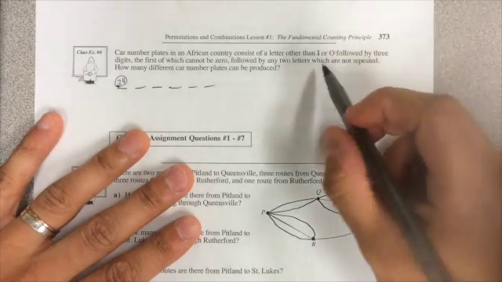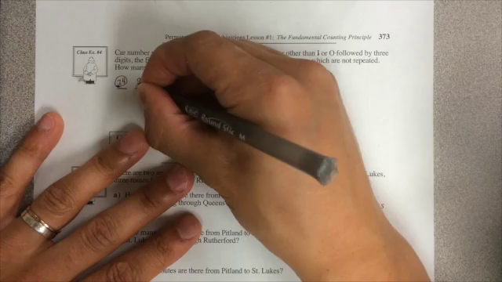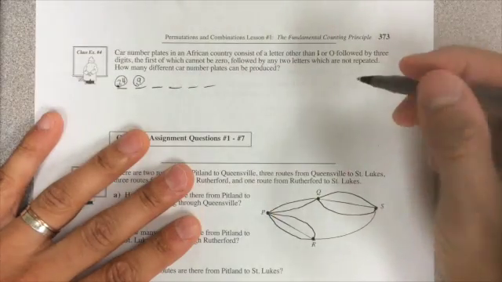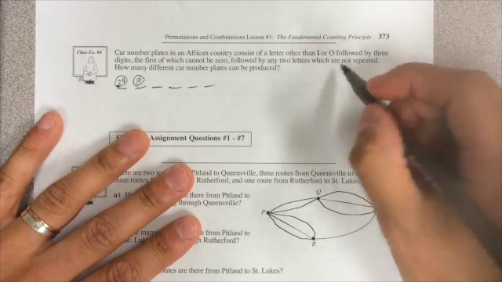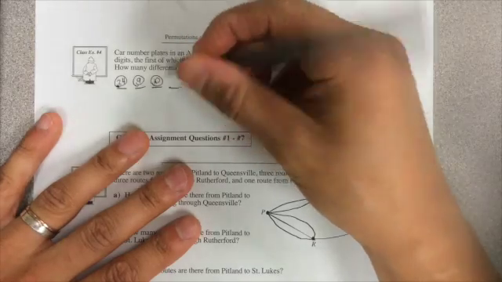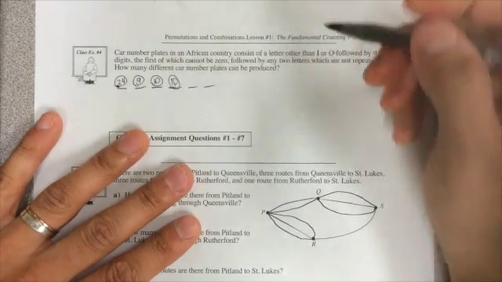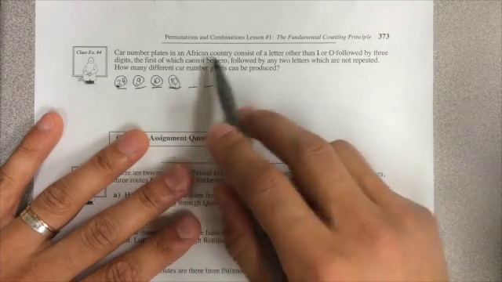And the first digit cannot be 0. So from 1 to 9, there are 9 options. And then followed by any 2 letters which are not repeated. So next, I have 10 and I have 10 for the other two digits.